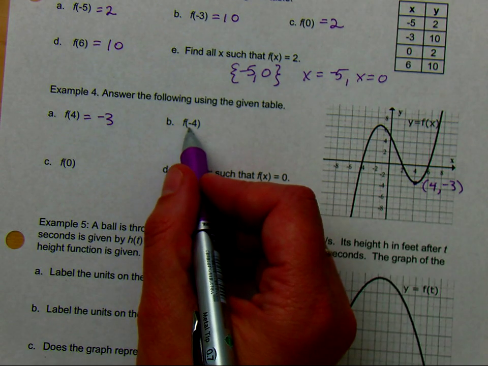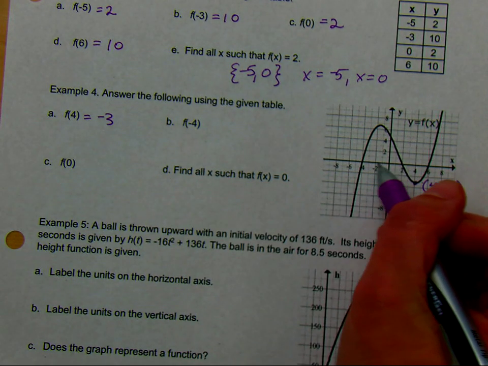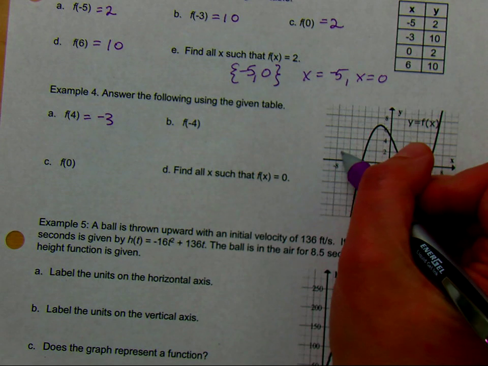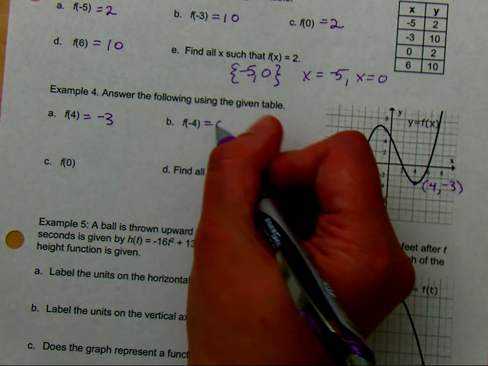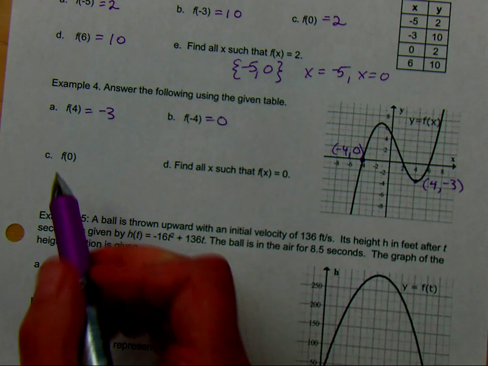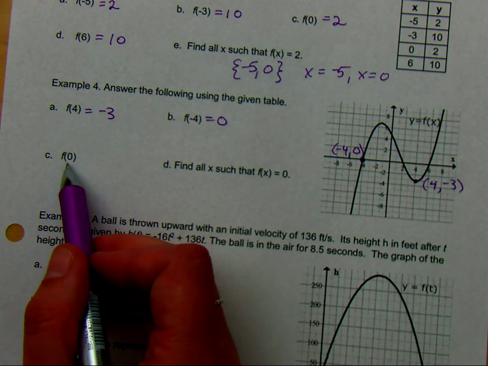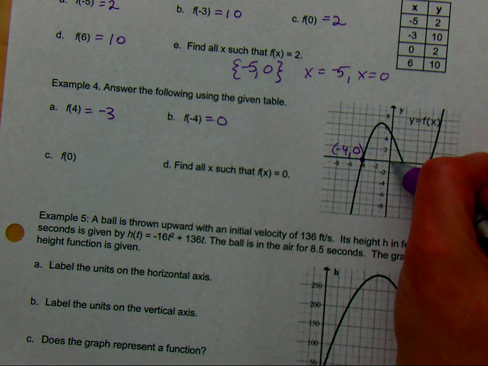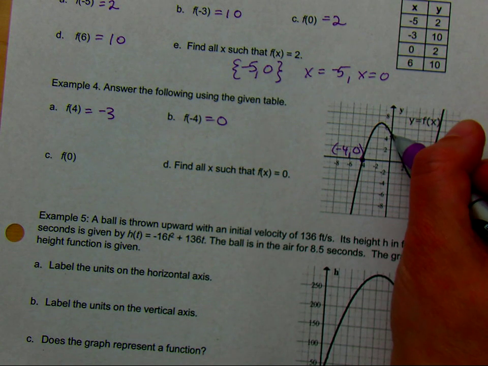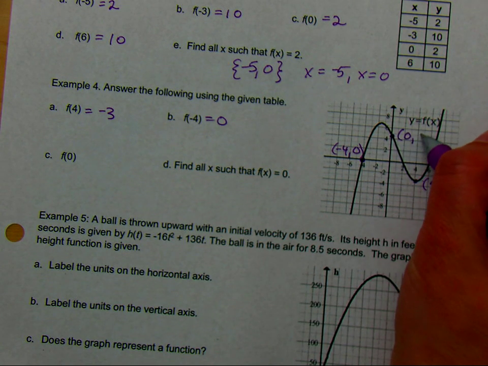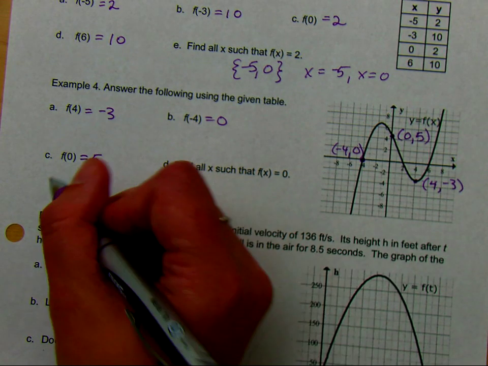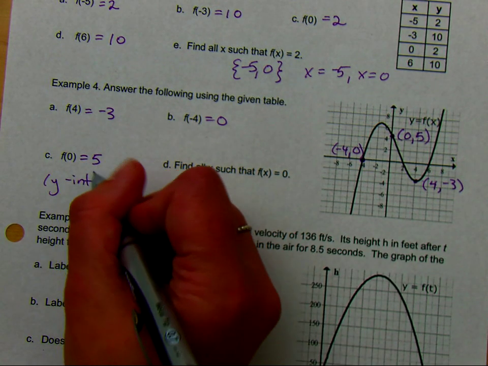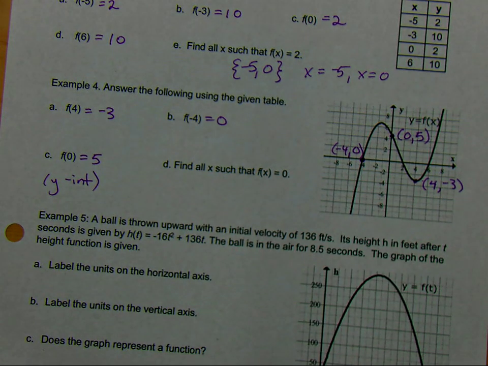We want f of -4. So now I go over to where x is -4. And what's the y value when x is -4? 0, exactly. F of -4 equals 0. And then here we have f of 0. So that's going to be our y-intercept. We go where x is 0 up to the line, and this point is 0, 5. So f of 0 is 5, which is, by the way, the y-intercept. I'm only bringing that up because later on we're going to be doing a lot with y-intercepts and graphs, so it's kind of good to know.